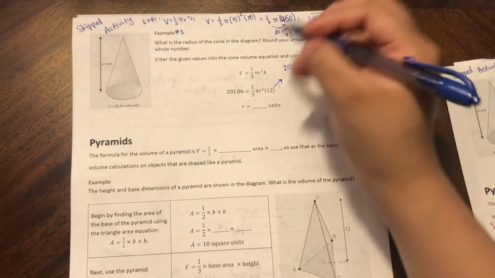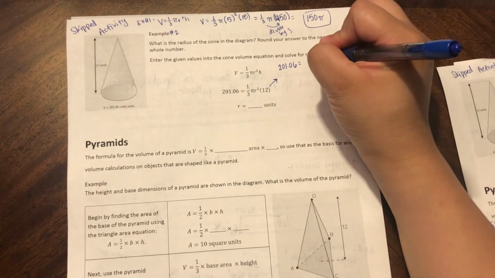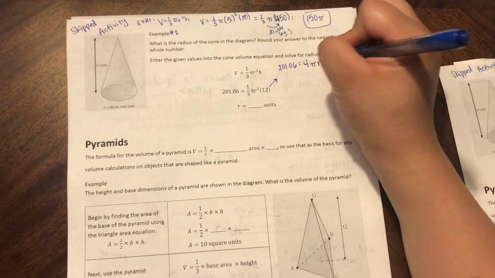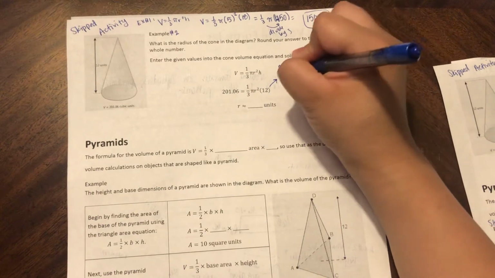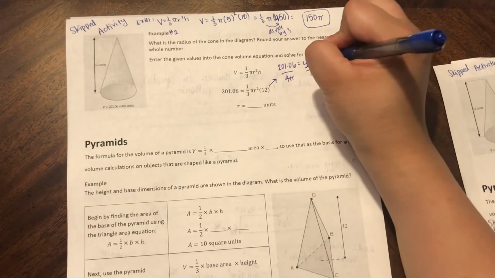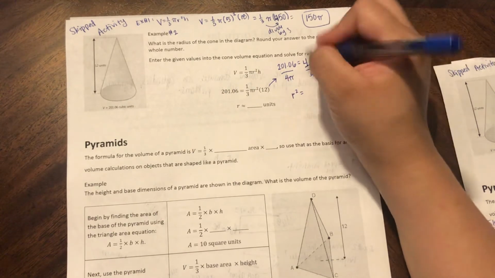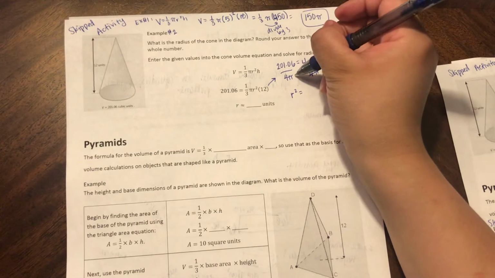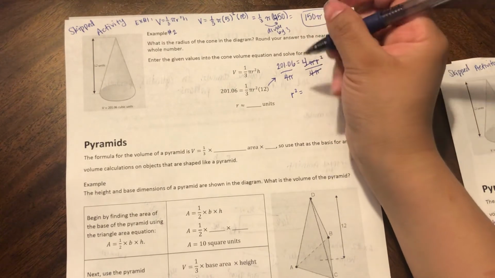I'm going to go ahead and find 1/3 of 12, which just means to divide by 3. So 12 divided by 3 is 4 pi r squared. I'm trying to get r by itself, so I'm going to divide both sides by 4 pi. That cancels, and you get that r squared is equal to, and then here is where it gets a little bit complicated. If you have a calculator that you can push the pi symbol, you can just type in this divided by 4 pi, and it's going to give you the answer.